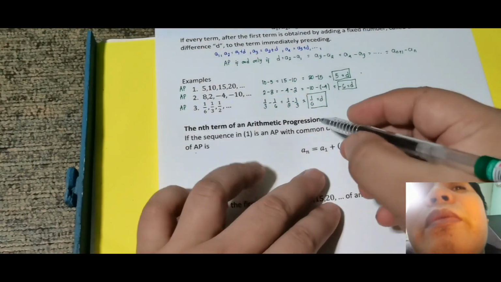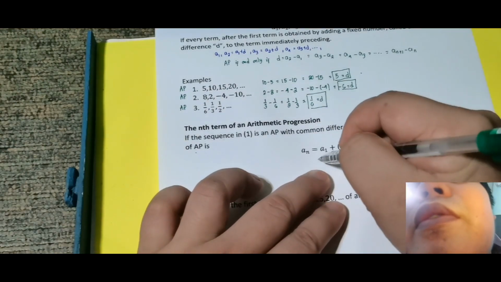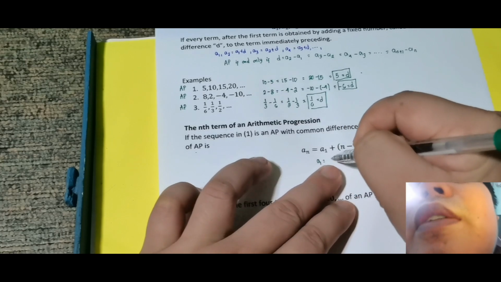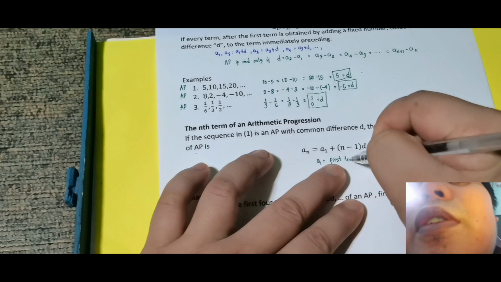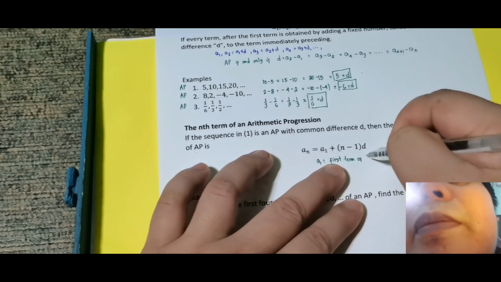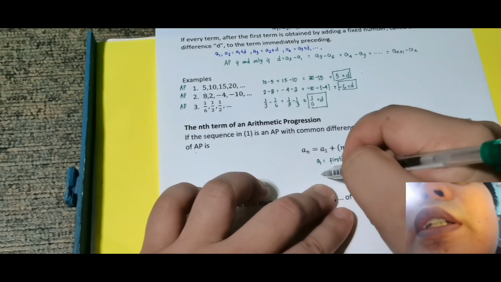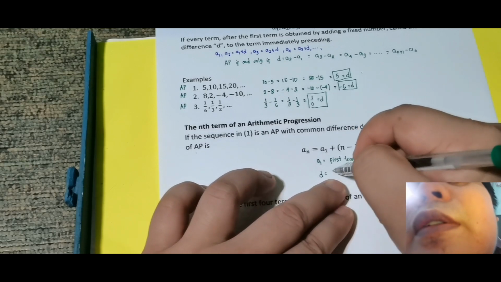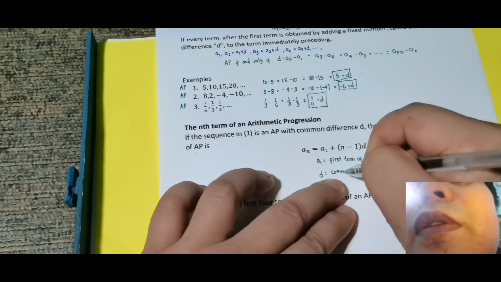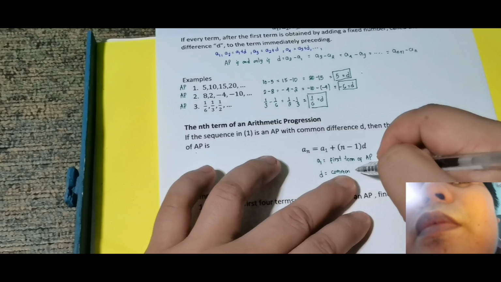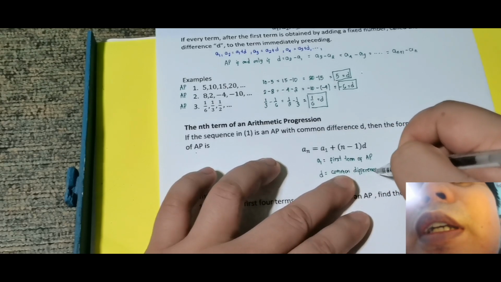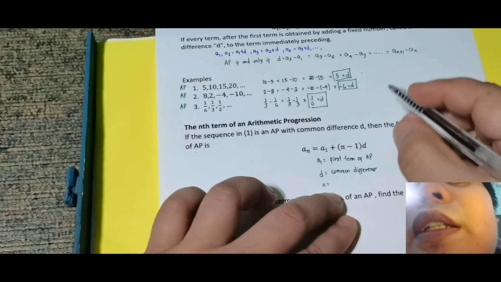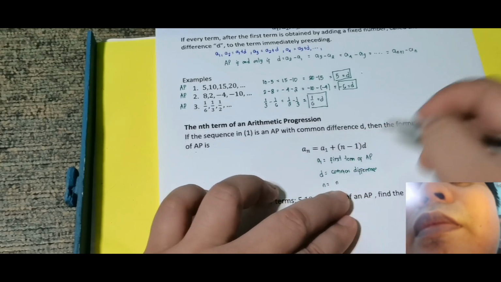So, where a sub 1 is the first term. So, ito yung first term ng AP. D is the common difference. And ano yung n?